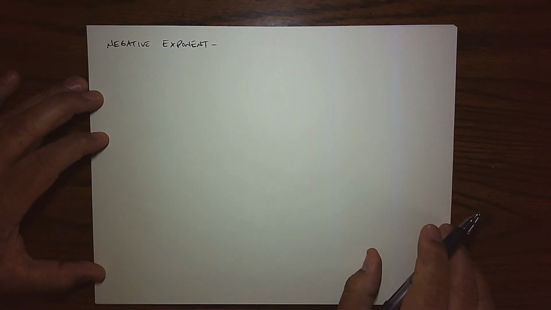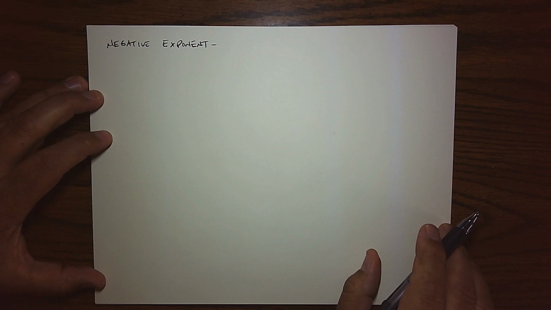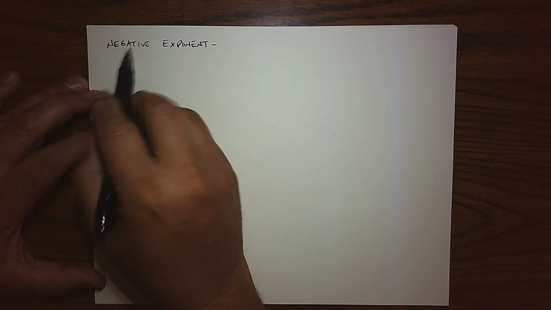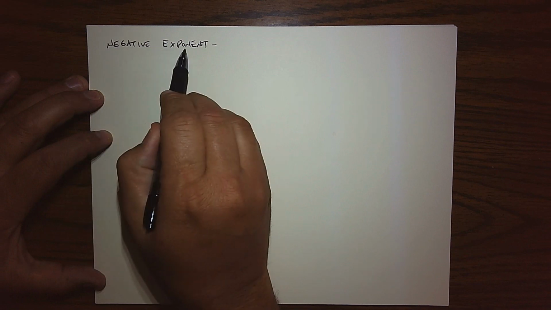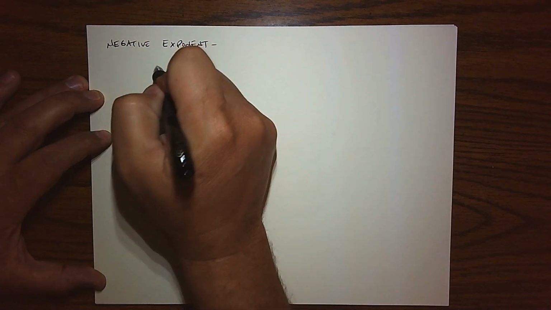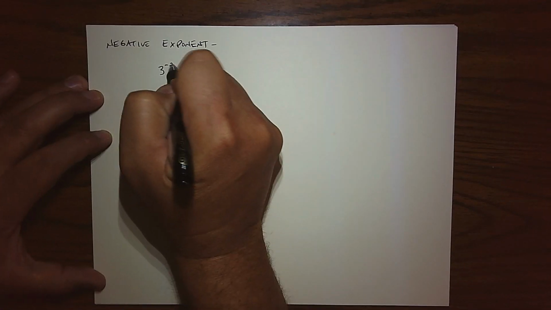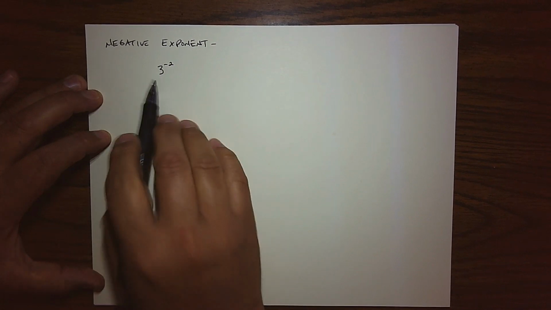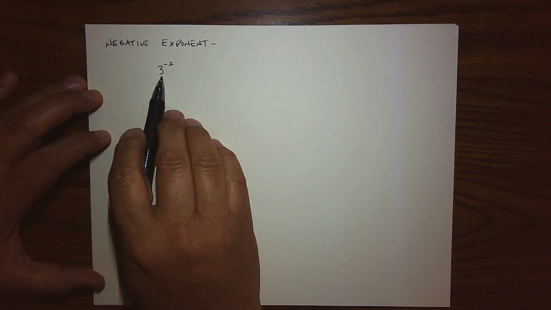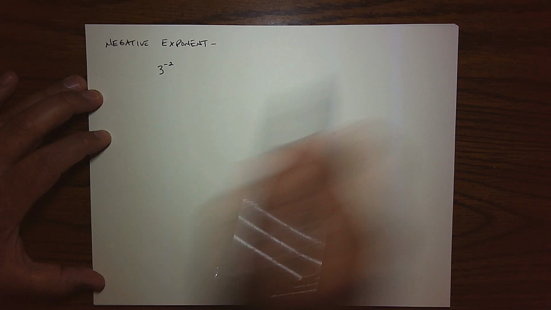Okay, so we're now ready to learn our last exponential shortcut of the section, and we're now into 4.2, and what we're going to be handling are negative exponents. So something that looks like 3 to the negative 2 power. Again, we run into a problem when we try to use what an exponent means.